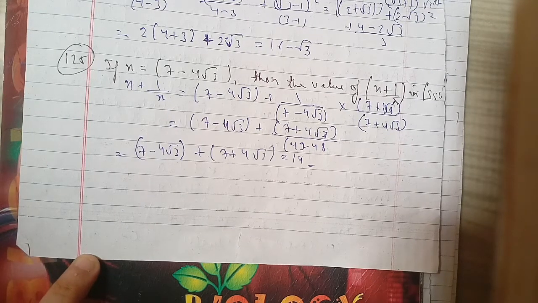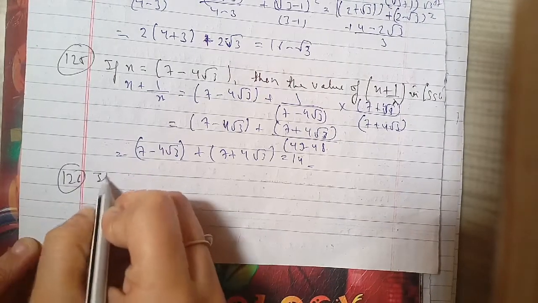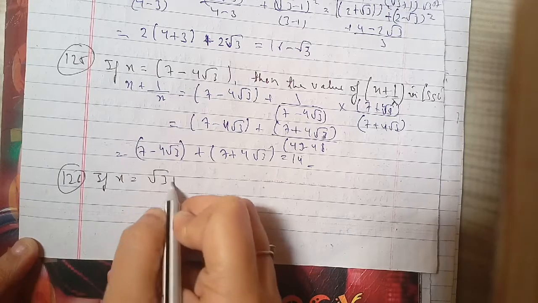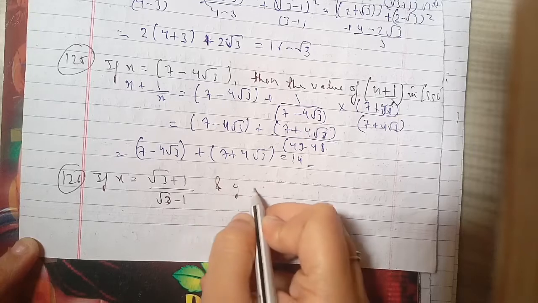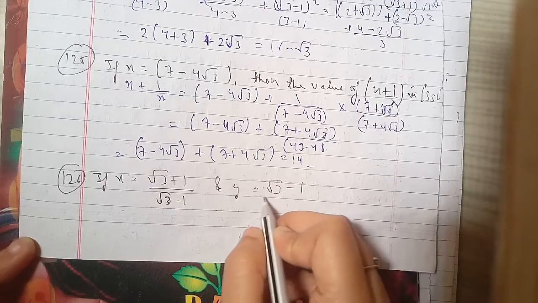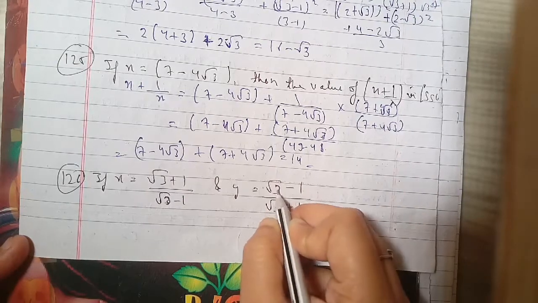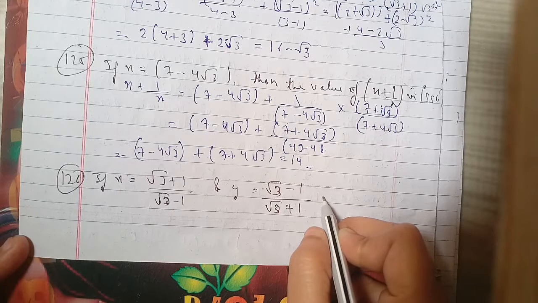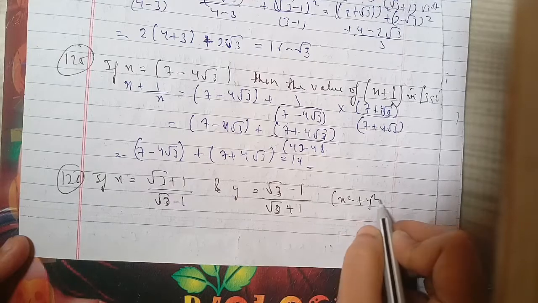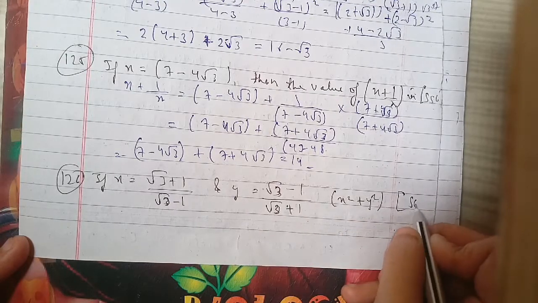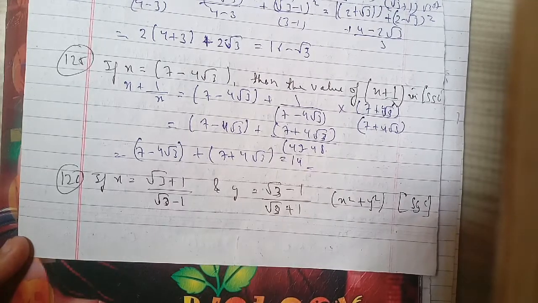If x = (√3 + 1)/(√3 - 1) and y = (√3 - 1)/(√3 + 1), then you have to find the value of x² + y². This has been asked in an SSC examination paper as well. The options are 10, 13, 14 and 15. We'll find the solution for this as well.